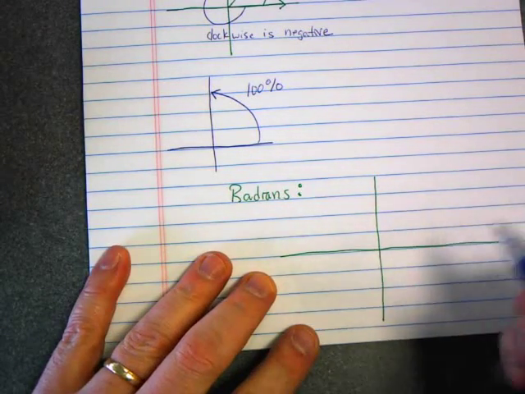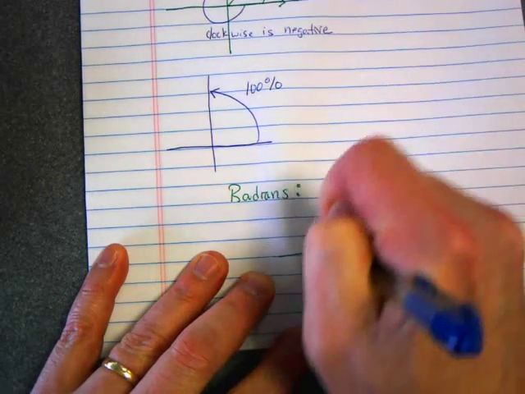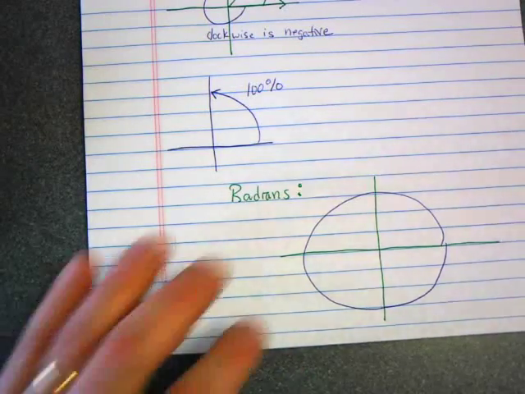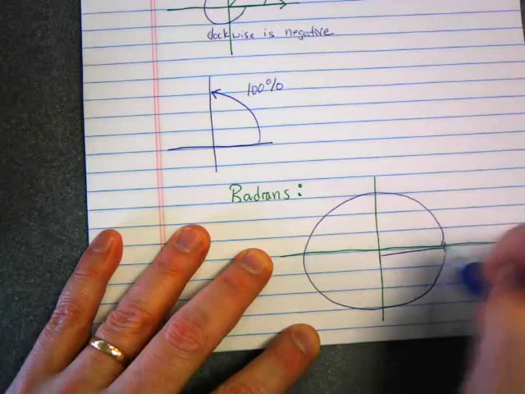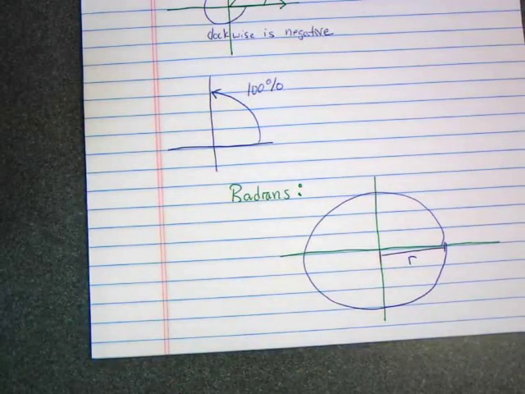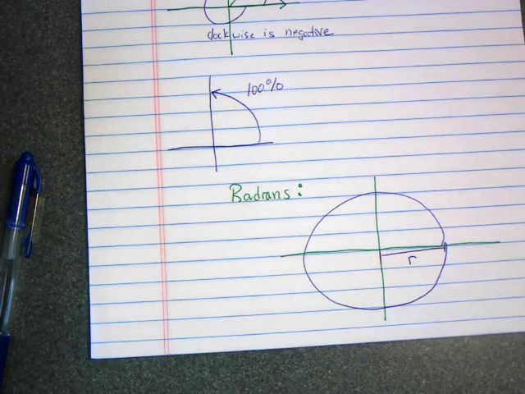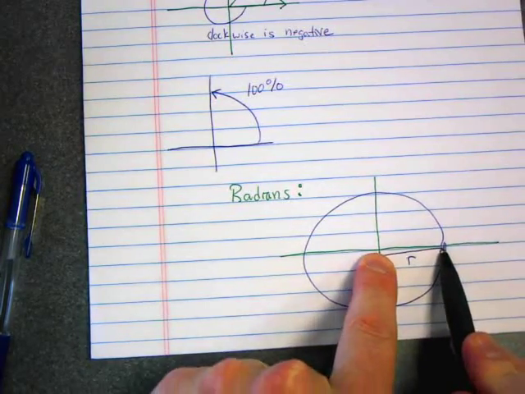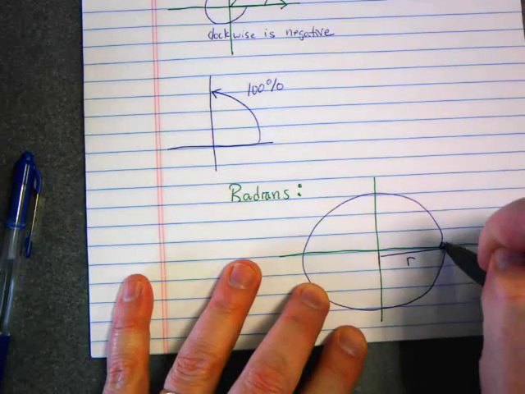All right, so here's the circle. That's a circle. And this circle has a radius of, it doesn't really matter. I'm going to call this radius r. The definition of 1 radian is I take that length r and I wrap it around the circle. So I draw an arc length.